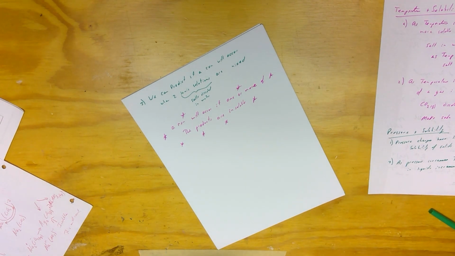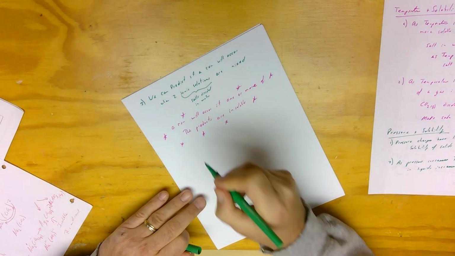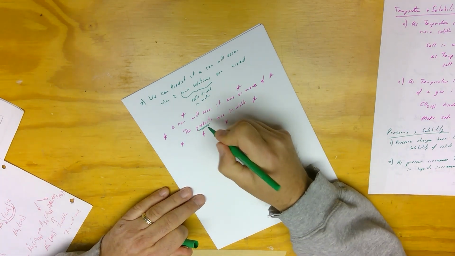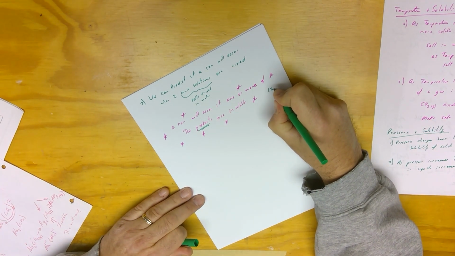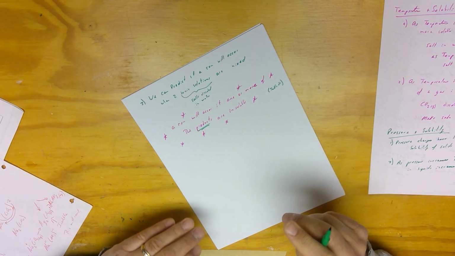And I want you to underline products. Not reactants, we're talking about products. And we're going to end up using table F again. Okay.